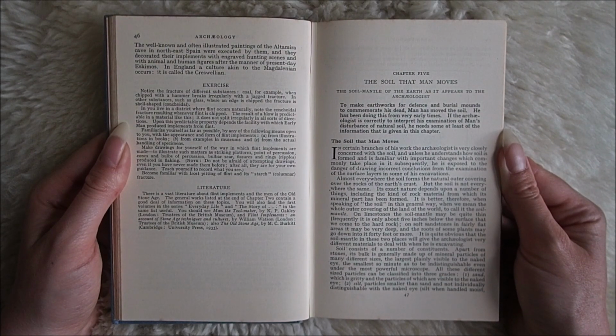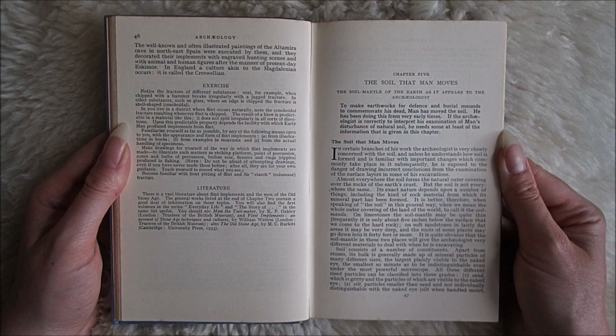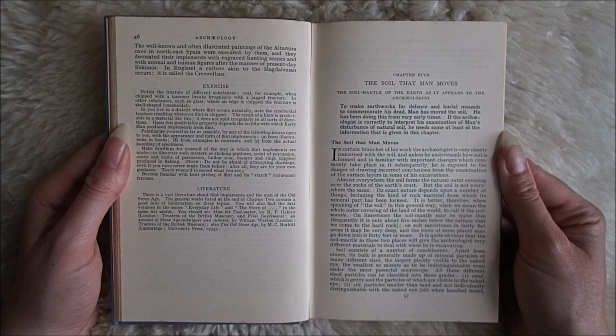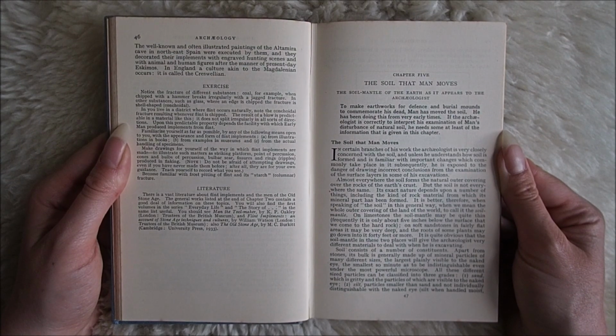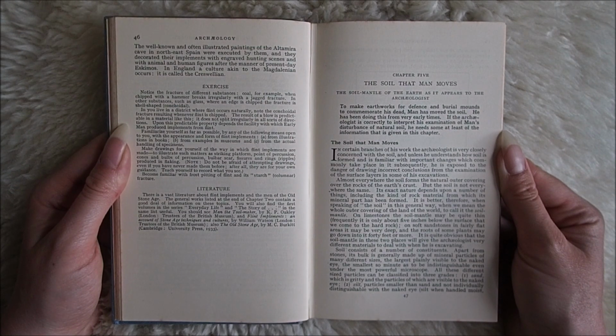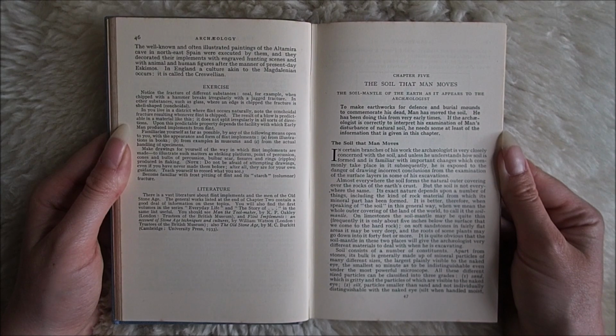Almost everywhere the soil forms the natural outer covering over the rocks of the Earth's crust. But the soil is not everywhere the same. Its exact nature depends upon a number of things, including the kind of rock material from which its mineral part has been formed. It is better, therefore, when speaking of the soil in this general way, when we mean the whole outer covering of the land of the world, to call it the soil mantle.